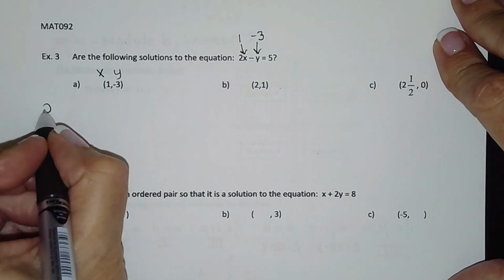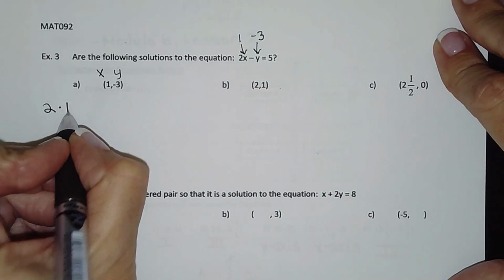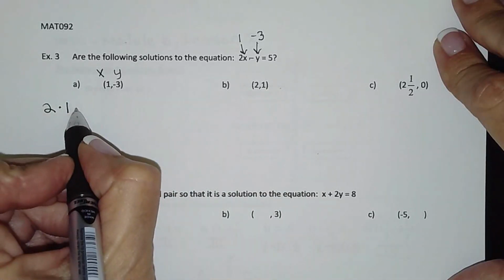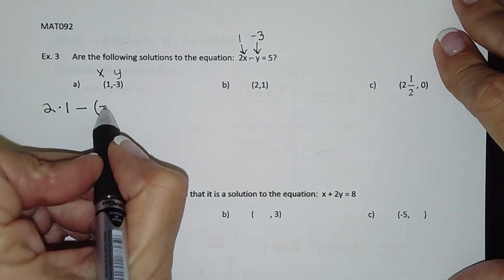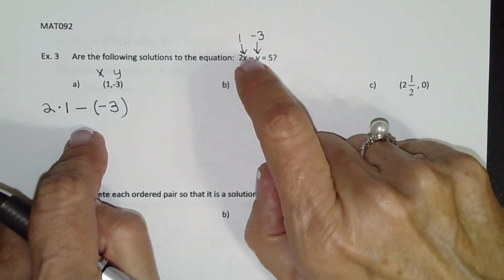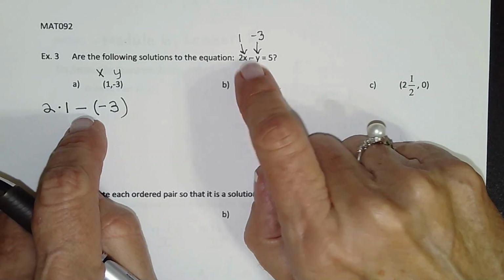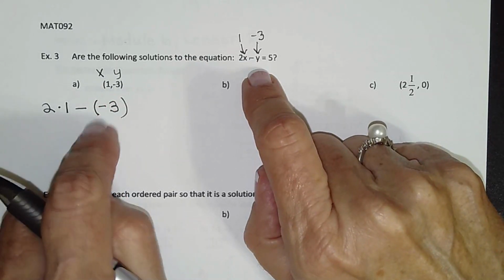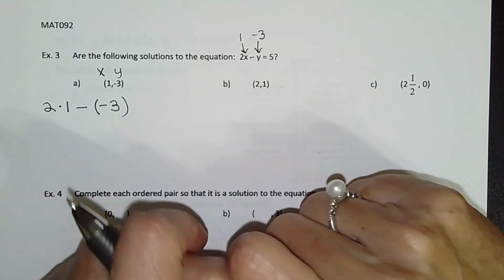So 2 times 1 minus, and you can't ever have two signs side by side. If you have two signs side by side, which we do, we have the subtraction, and then we're plugging in a negative 3. The second one always has to be in parentheses.